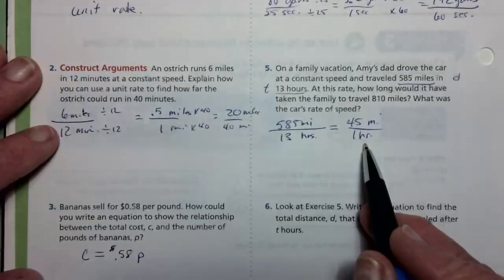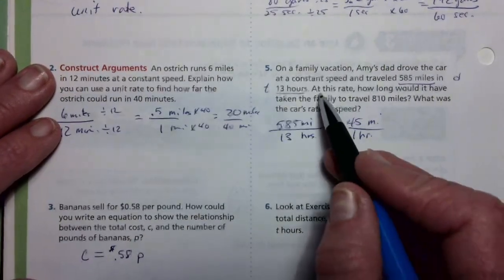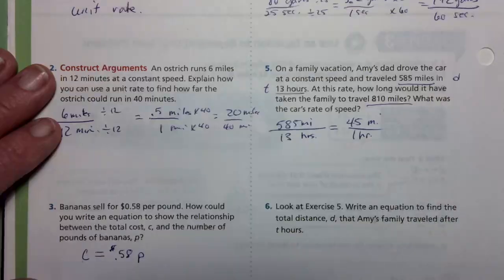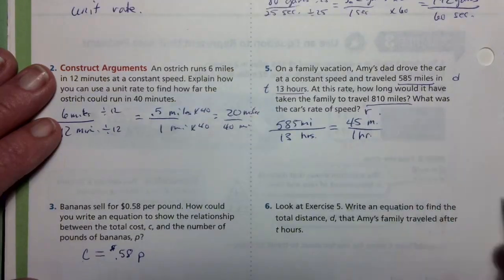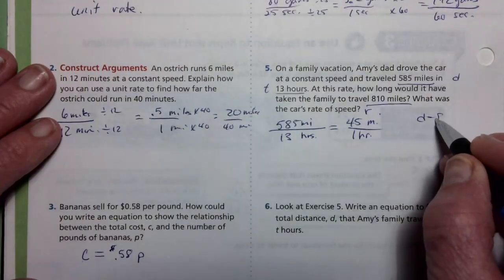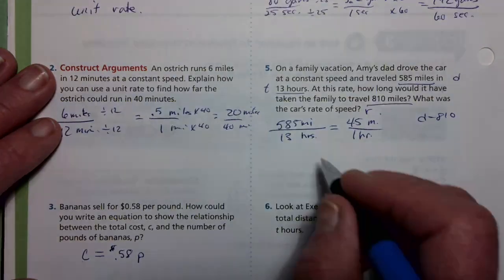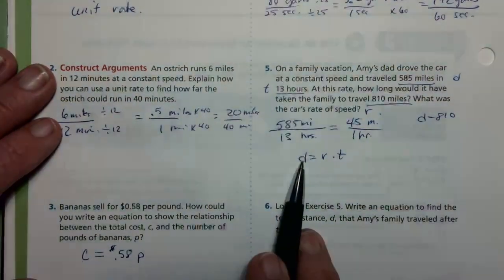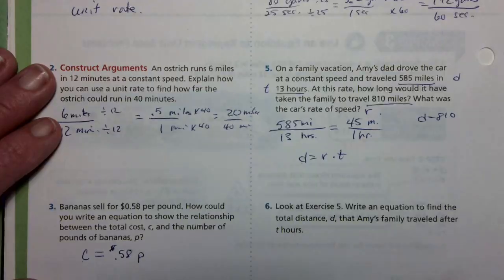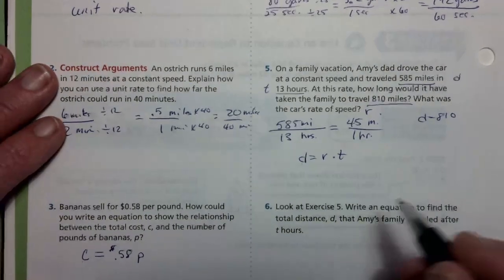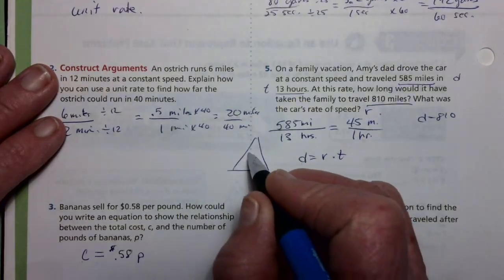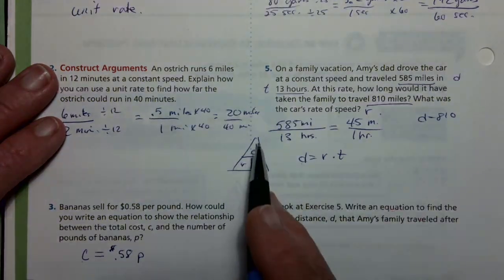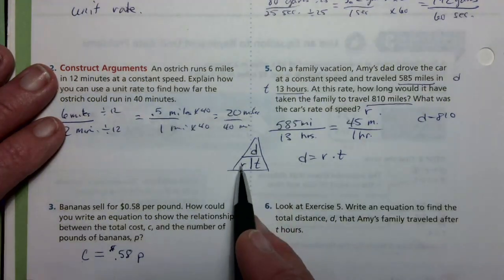Okay, now then, at this rate, how long would it have taken the family to go 810 miles? So now this is an R, and we have a D of 810. So distance equals rate times time. We have a D and we have an R. Or think about my model. We have a D and we have an R. So we need to take D and divide it by R.